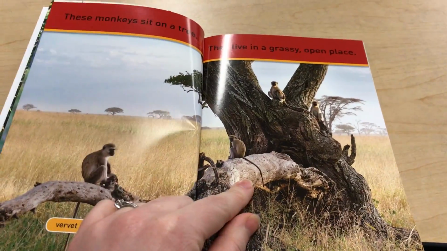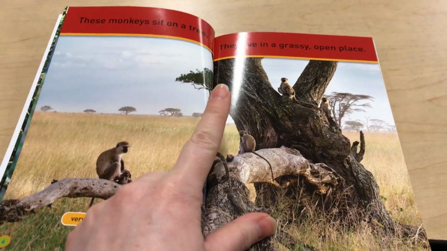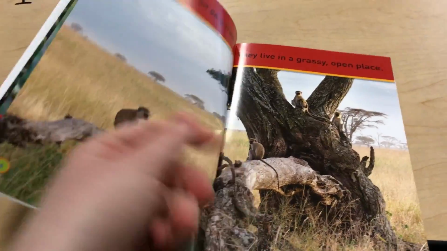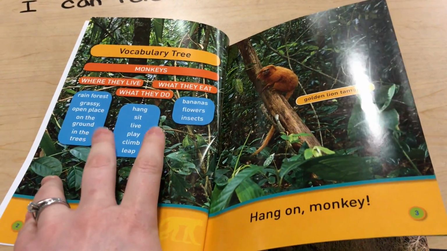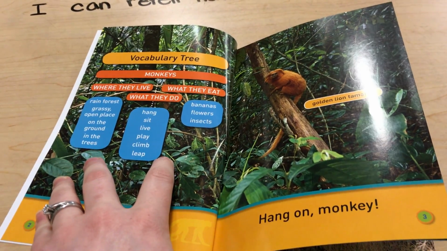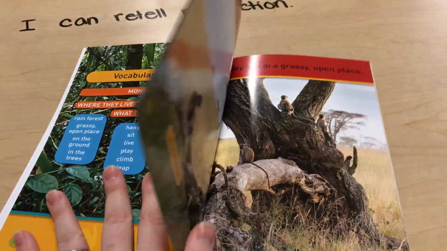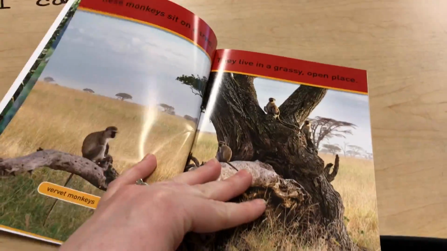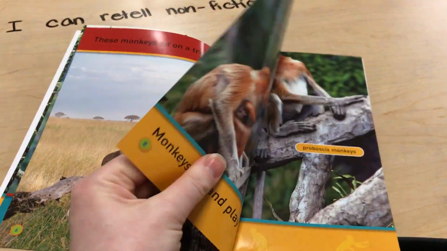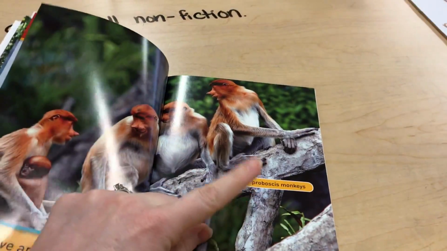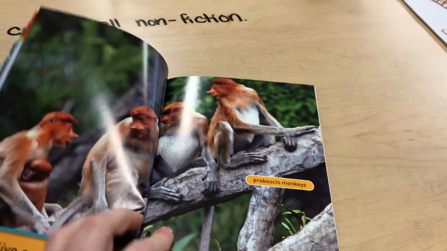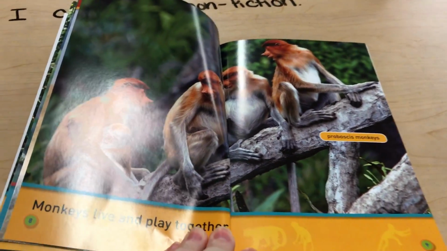Okay, so far we've read about monkeys that live in the rainforest and swing on trees and in grassy, open places. And I remember that this chart kind of talks about that. Rainforest, grassy, open place, on the ground. So I'm thinking we might read about some monkeys in trees next. Have you noticed? I'm reading these in my head, the titles that talk about the different monkeys.